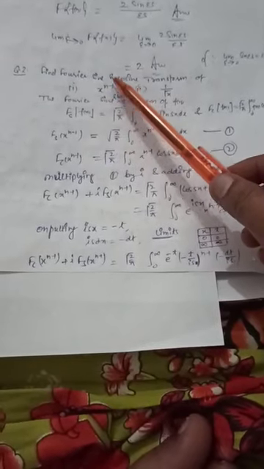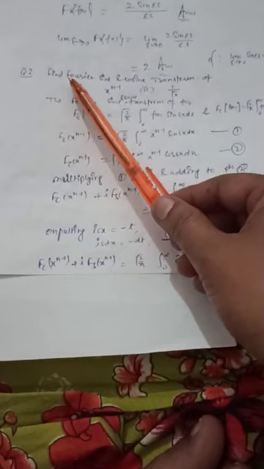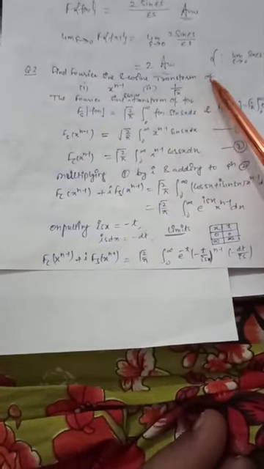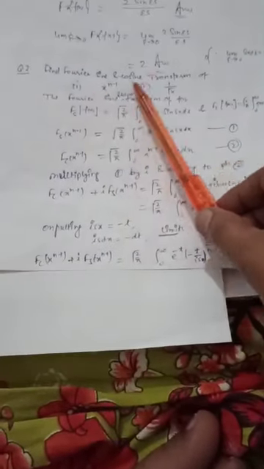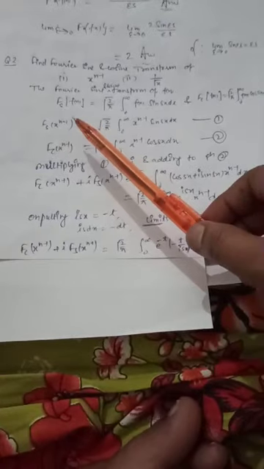Some questions were also completed before the 15th of March. The next question is Fourier sine and cosine transform. Now we are going to look at the sine and cosine transform.